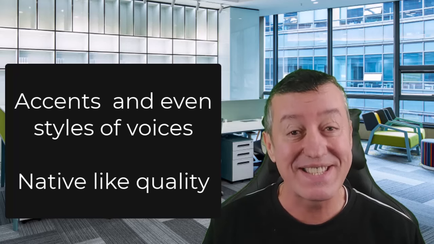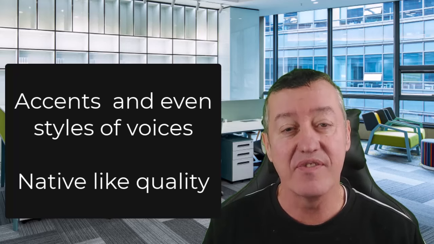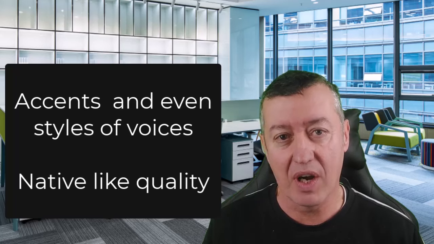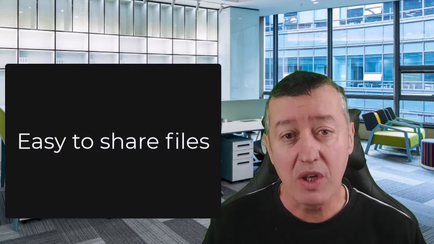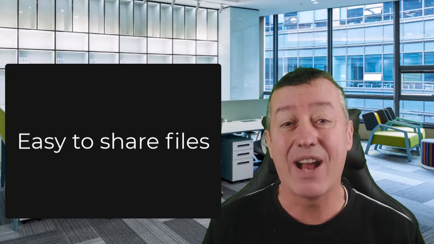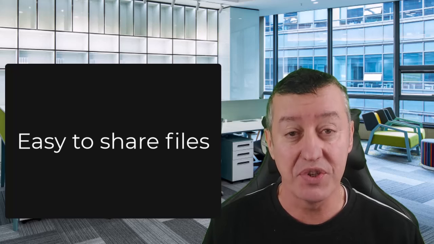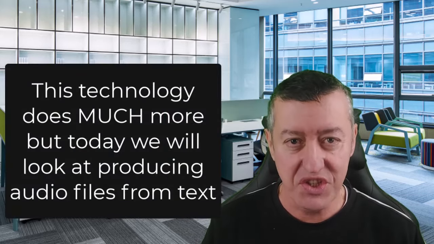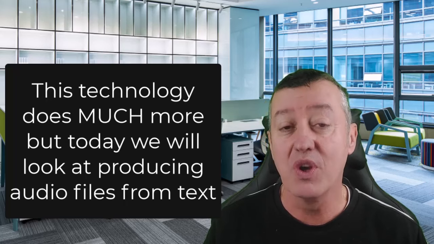Incredibly, you can then save that audio as a file, as an MP3 file. So you could then share it with your students or move it onto your computer, etc. This is a remarkable technology. As I said, it does many things, but the interesting thing is it offers this as a free option as well. You can even clone voices and do much more, but we're going to concentrate on just using the technology to generate listening comprehension material that you might want to use in the classroom with your students.